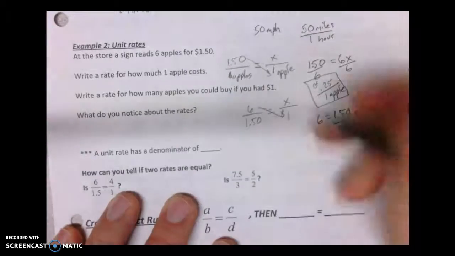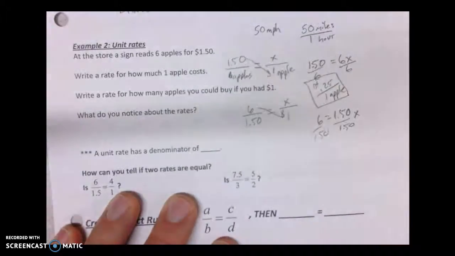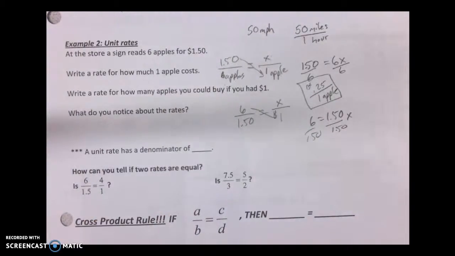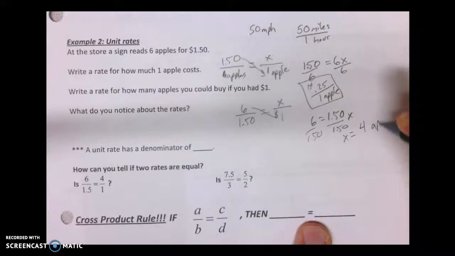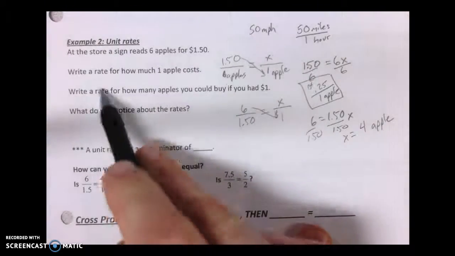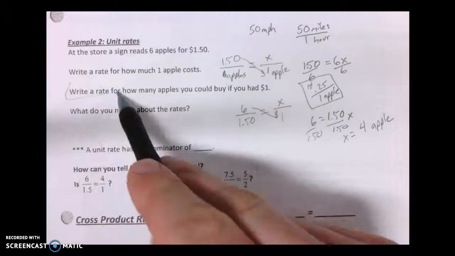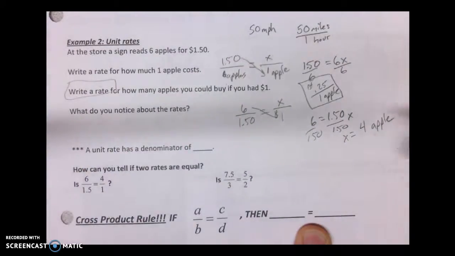Okay, if we divide this out, then we get x equals 4. Remember, that's 4 apples, so if we want to make that into a rate, the question says write a rate, then I'm going to put 4 apples per $1.